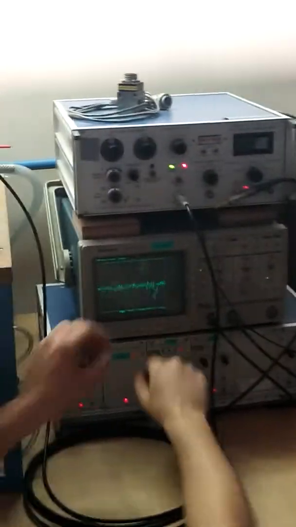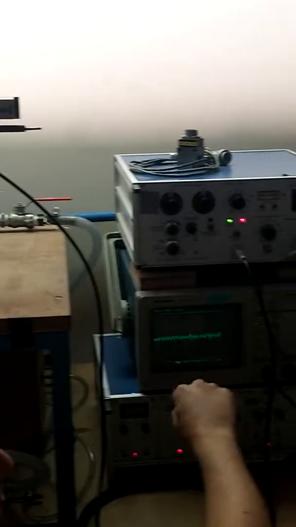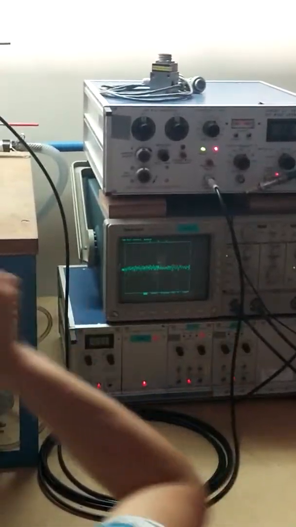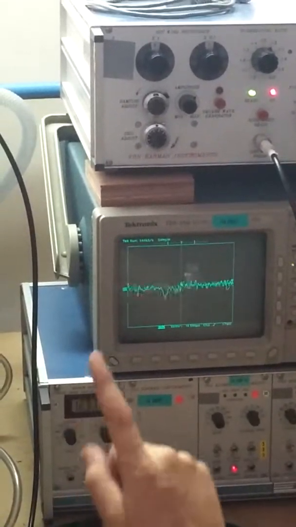Okay, so you see, most of the time you are in this region, the signal is always the same, and just sometimes you see one negative peak, because a vortex is just passing through the hot wire, and so you see clearly one of the vortices passing through.